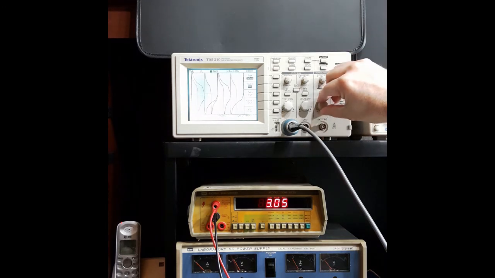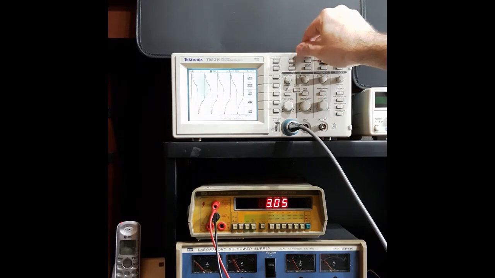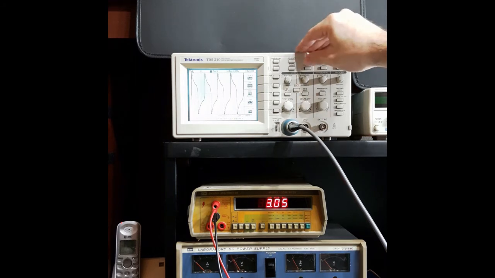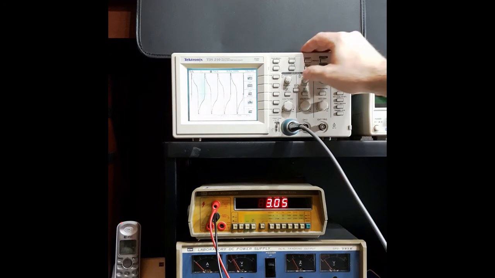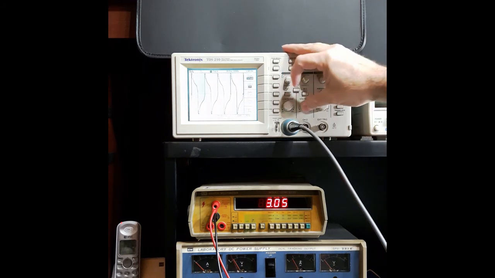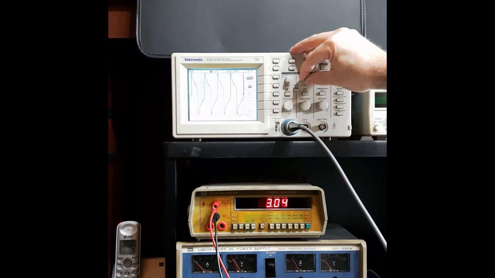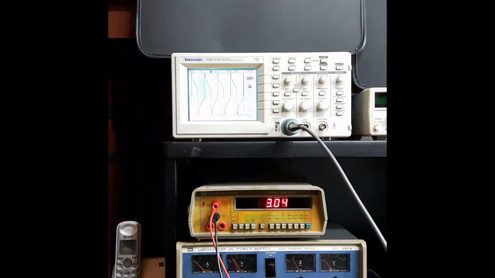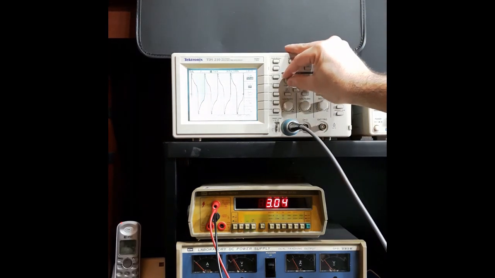So our frequency has dropped to 40 hertz. And the value of voltage has increased. So I'm just going to grab that part there. Our spikes are not as distinct as they were before. So now our voltage has gone up a little bit to 14.8 volts peak to peak. 15 volts, give or take.